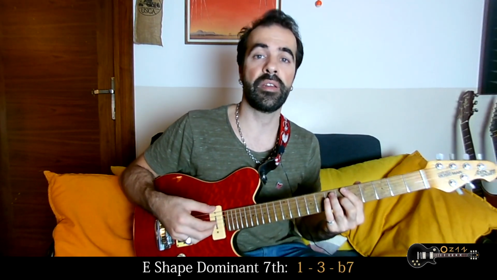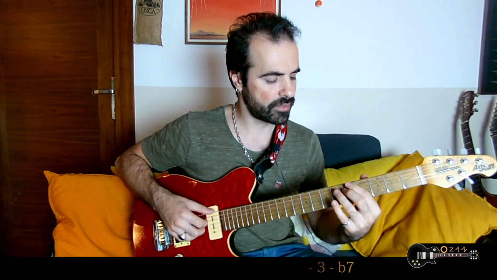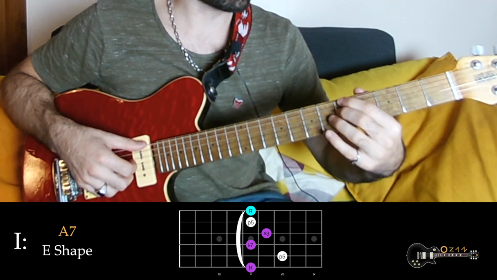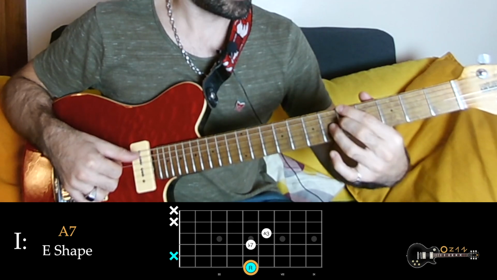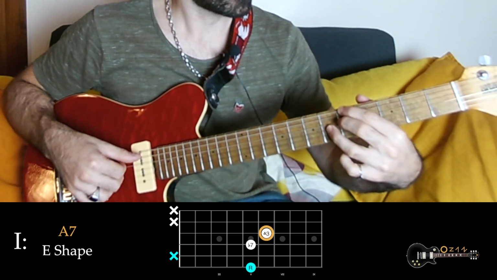If we think about that, the whole A7 chord can also be played like that, just giving the root, flat 7 and 3rd, leaving the 5th outside, giving it to the bass player perhaps. And this is the 1st, flat 7 and 3rd degree.